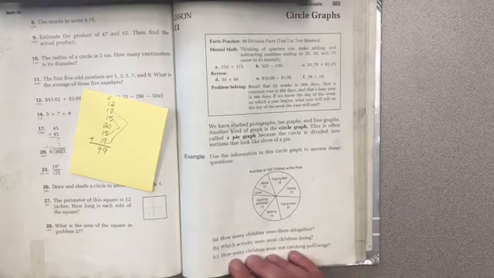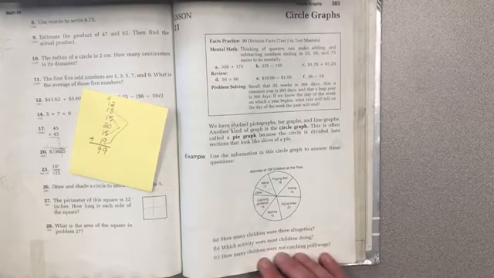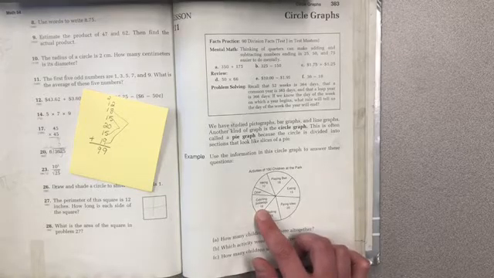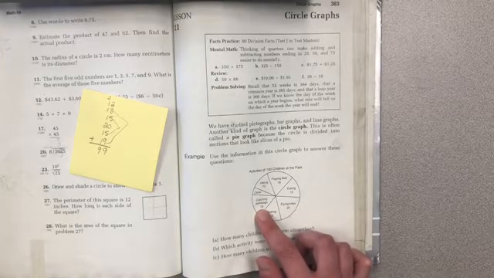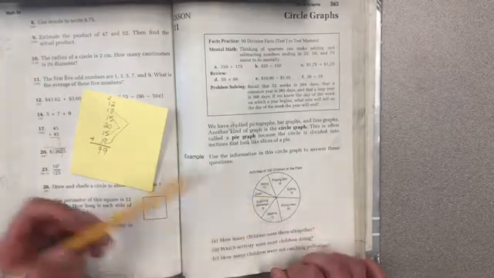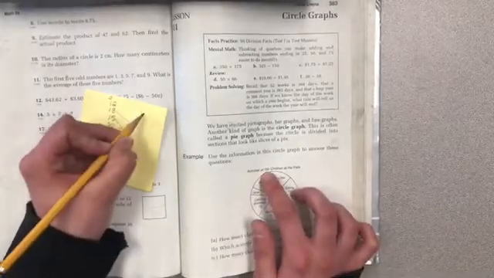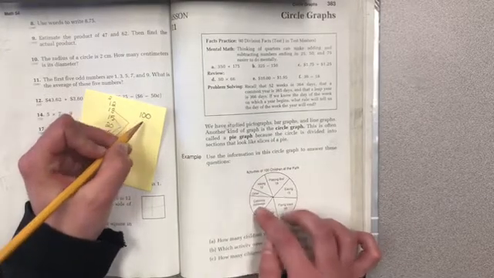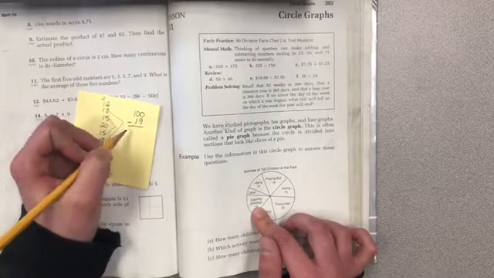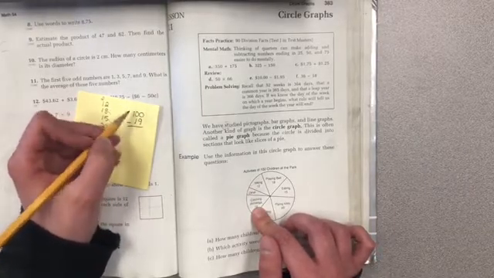Now, for question C, how many children were not catching pollywogs? Well, I've got 19 catching pollywogs. So I need how many are not catching pollywogs. So I could take all these other numbers and try to count them out, or I can take my total number of children, 100, and subtract 19 from it. When I do that, I'll have the total that were not catching pollywogs.